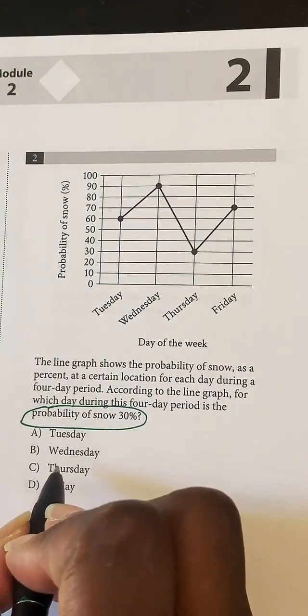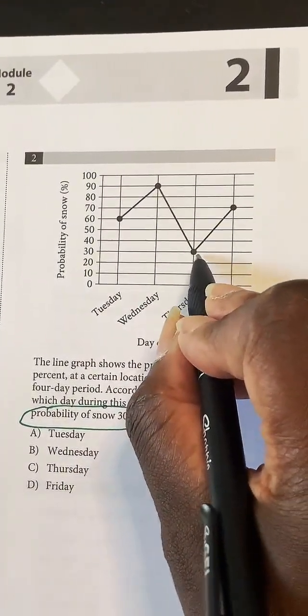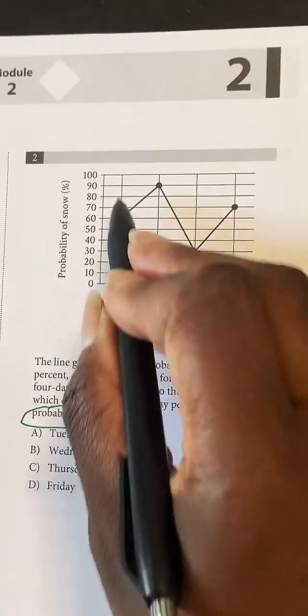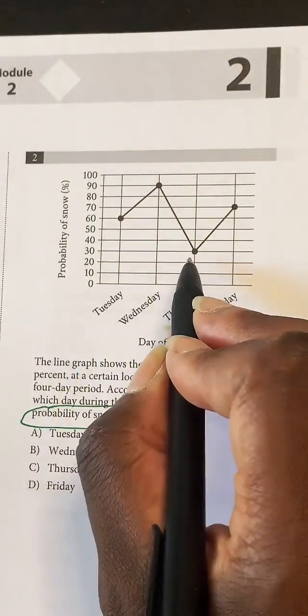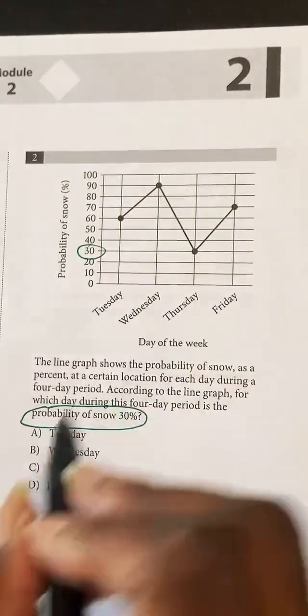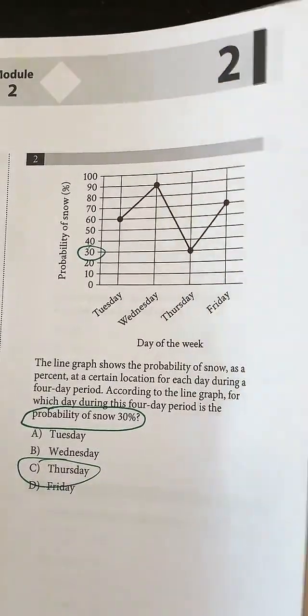All right. So it is Thursday, because if I come to Thursday, my probabilities are representing my y's. So this is at my 30. Awesome.